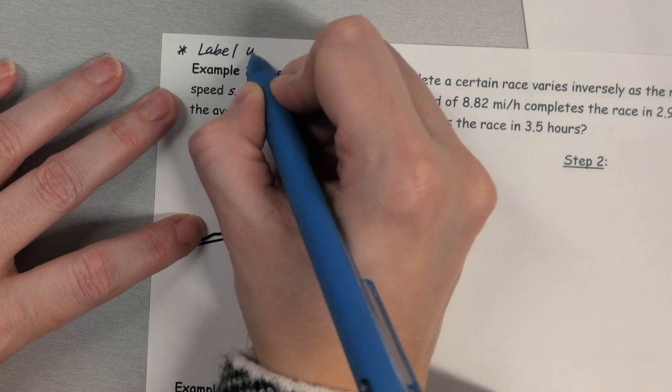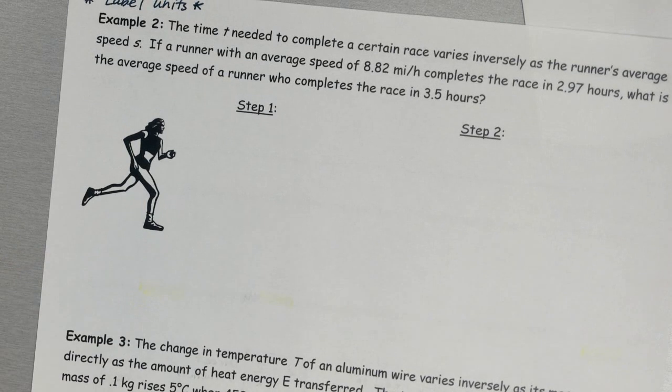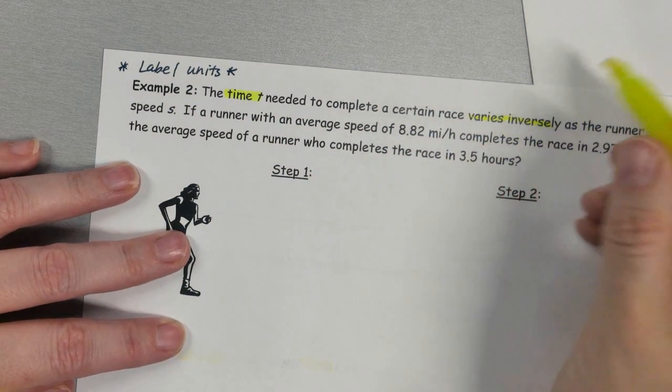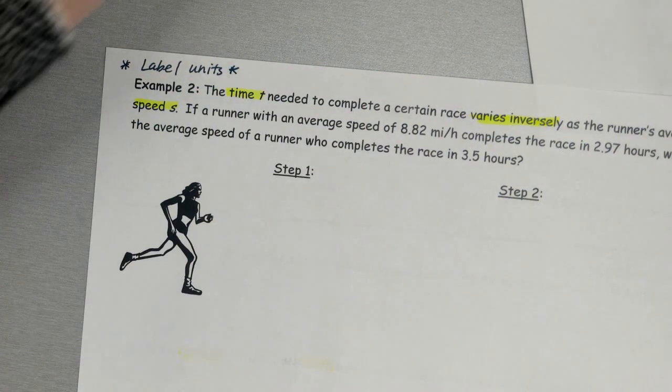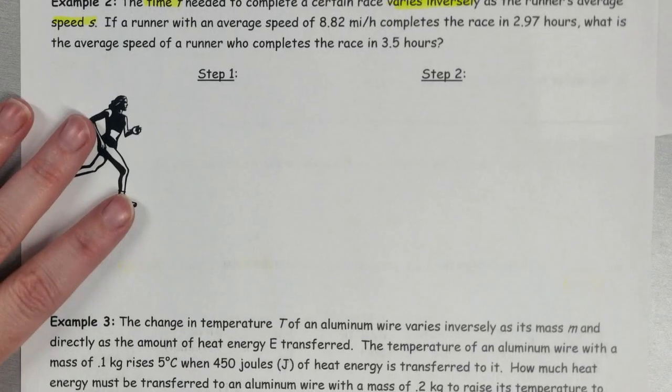All right, so again, I'm just going to write this reminder that we do want to make sure we label our units. Okay, and then I like to use my highlighter because I know I'm going to look for a variation equation. The time t needed to complete a certain race varies inversely as the runner's average speed s. So the first thing I do is I look at these variables. So t varies inversely as the runner's average speed s. Okay, so from that alone, can you guys write what the equation is here? Up top there.